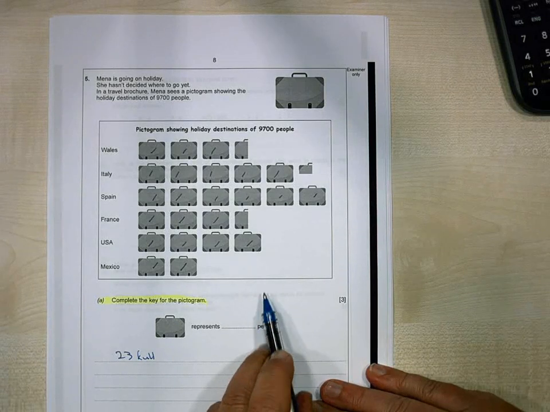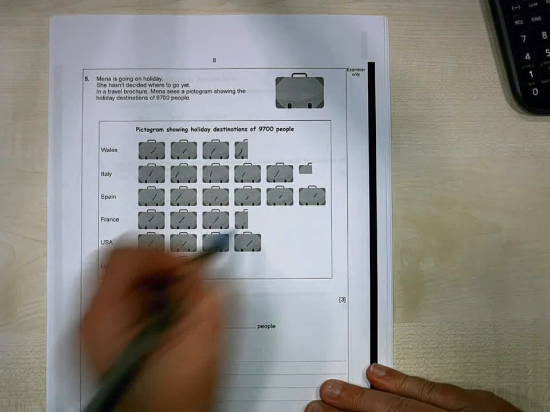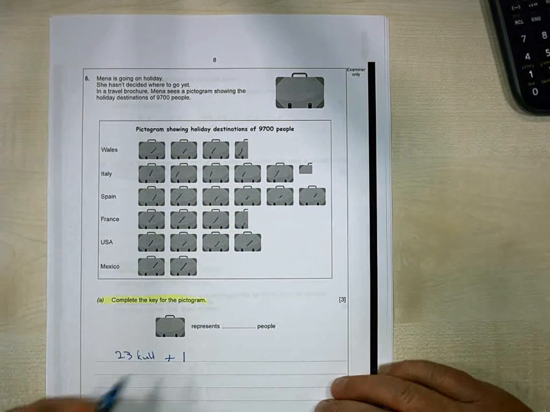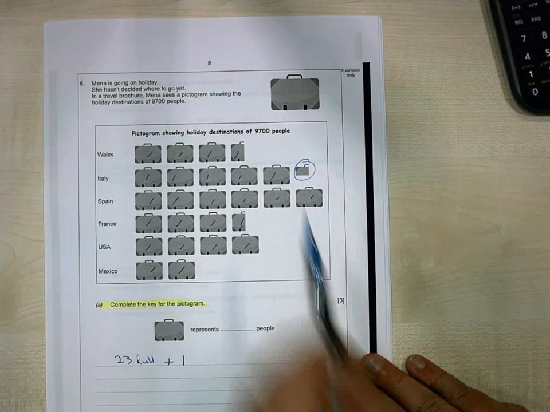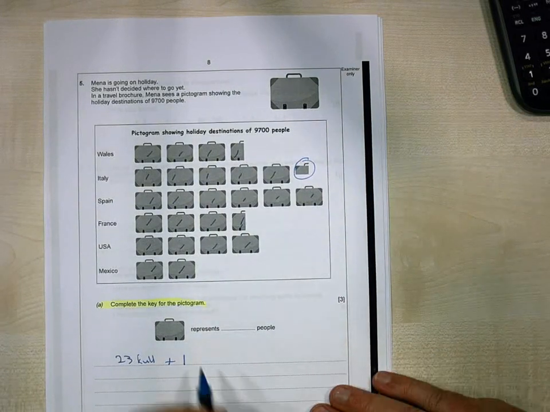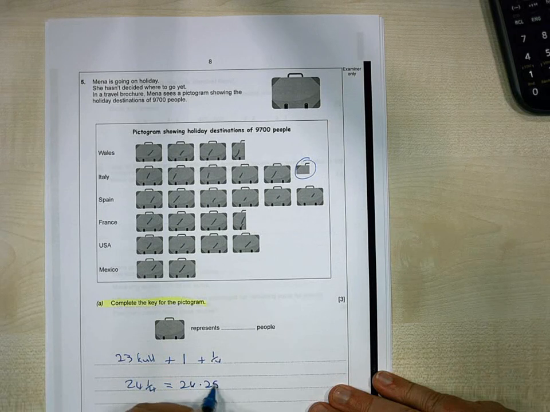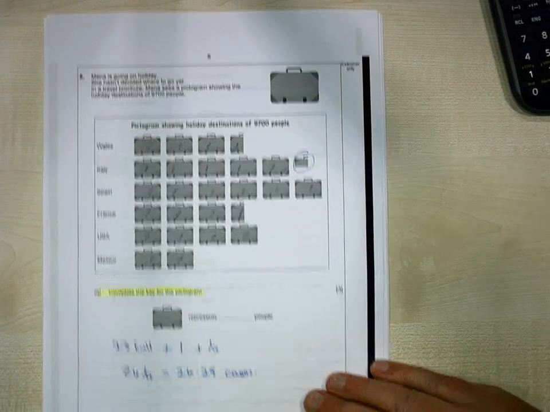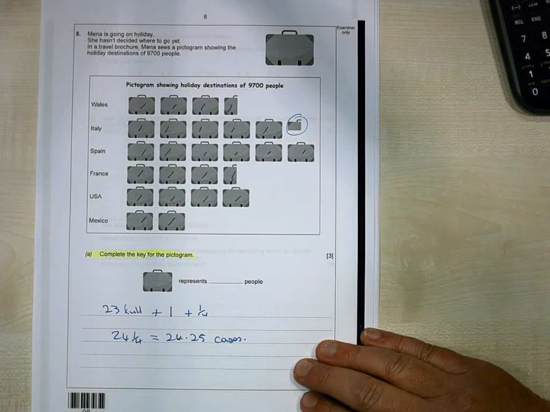Then I've got a half and a half there, so that makes another one. And so I've done that one, and then I got this little quarter one on its own. So I've actually got 24 and a quarter, or 24.25 cases. And they've got to divide into 9,700.